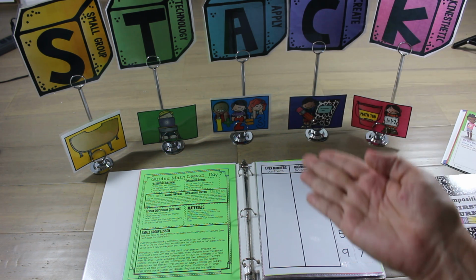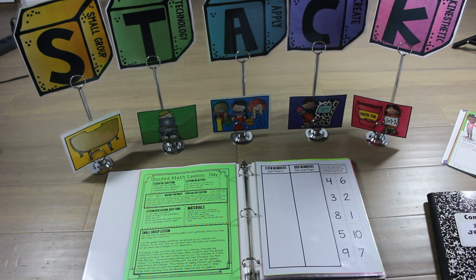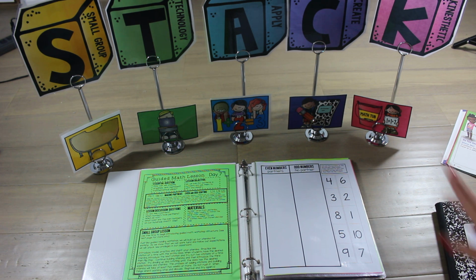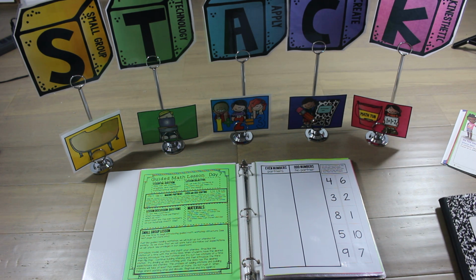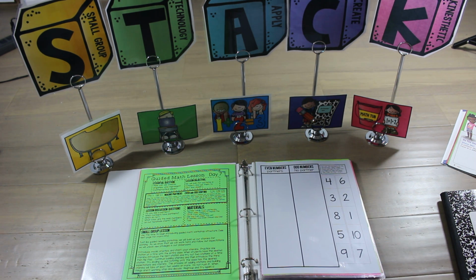Then the next rotation that my students will go to will be technology. So it might be a math website or a math game or a math app on a device. And I do have a list of links and websites on my blog that I like to use. The A, apply station, is all about independent practice. So it could be a printable like this one that would go along with the lesson.